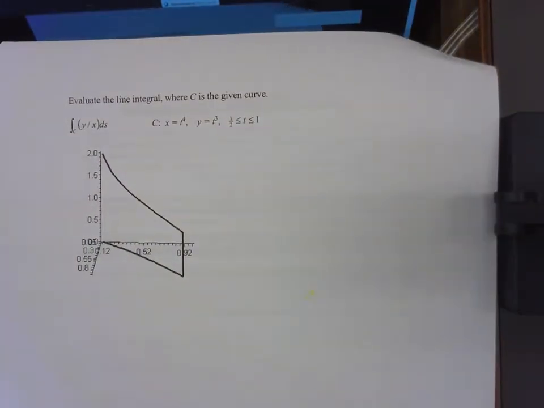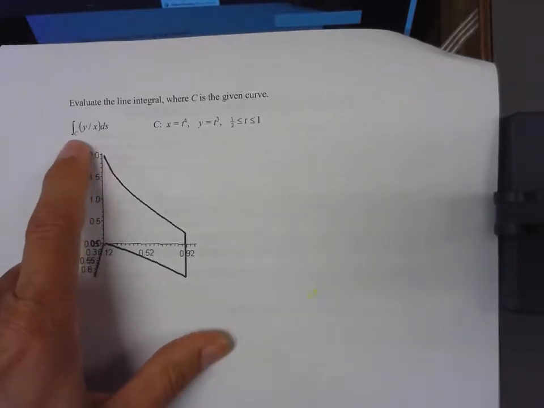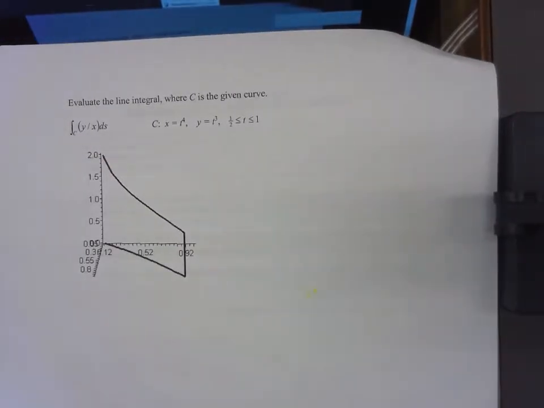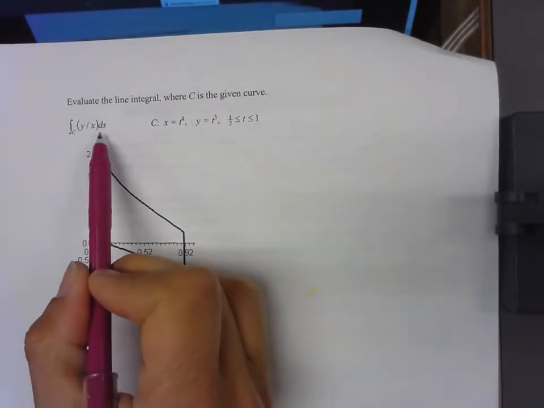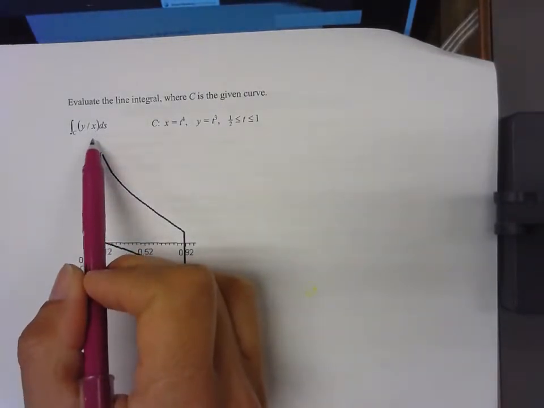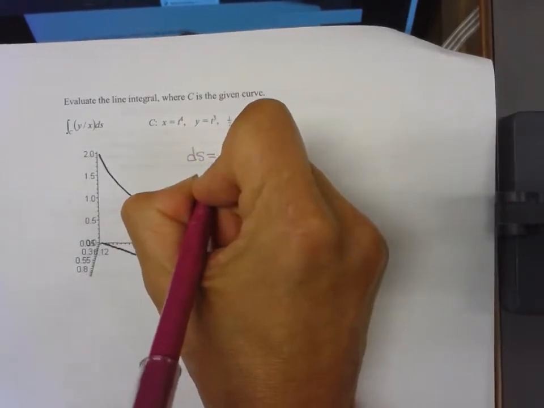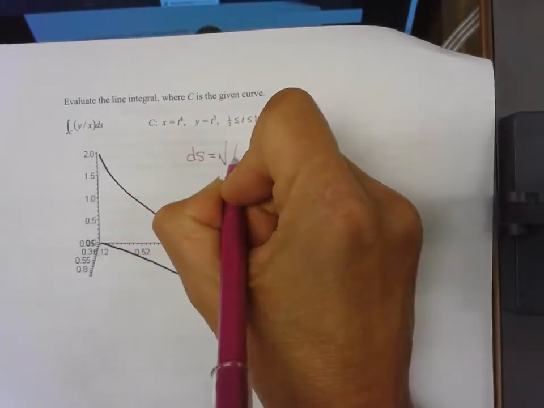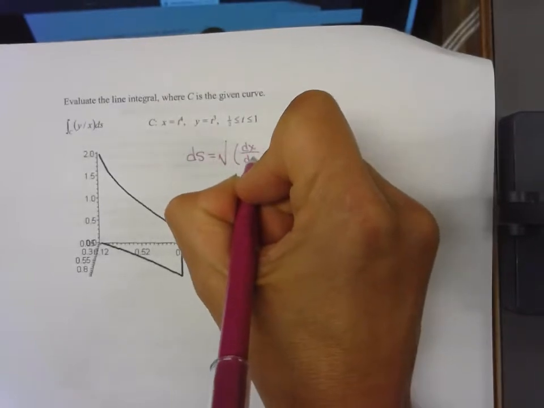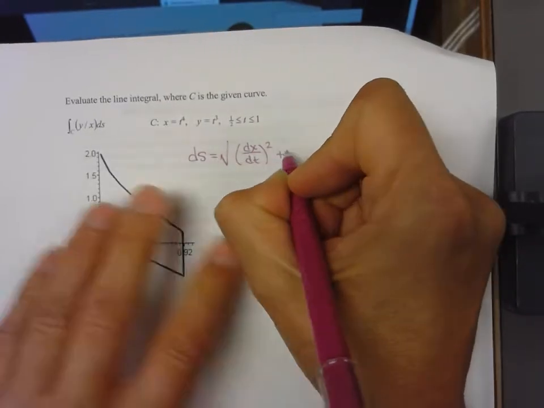Okay, and so I have, so we're integrating over a curve, so that means one-dimensional, which means at the end, I can have an integral only in terms of one variable. And then y over x ds. I think what I'm going to worry about first is the ds. So I know that my ds is the square root of dx dt squared plus dy dt squared.